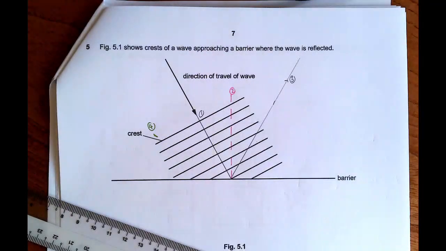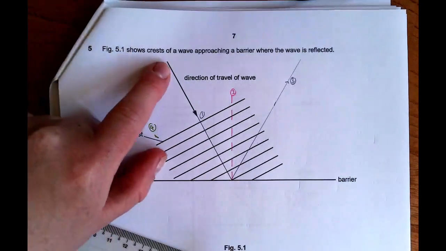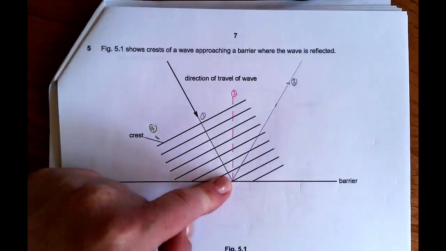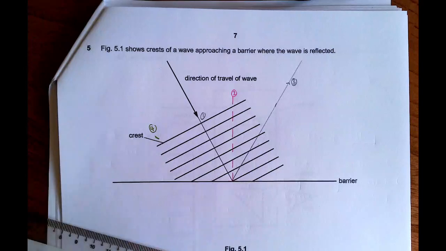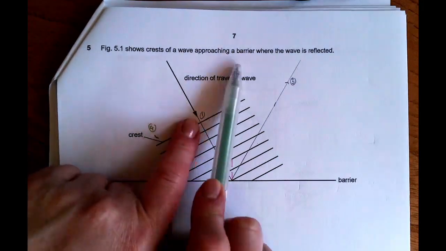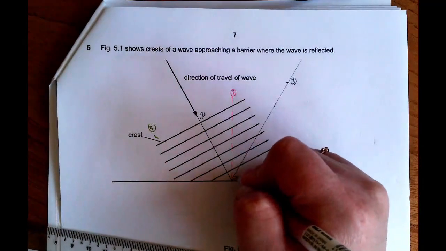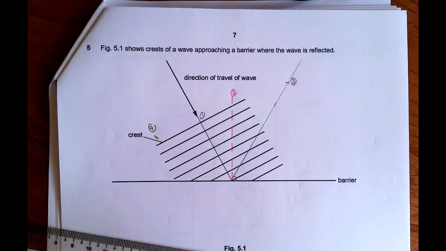Okay, before I finish the diagram off, sorry, just dropping things all over the place, I've numbered the steps I've taken so that you can see what order to do things in. So step 1 is I have extended the direction of the wave travel all the way to the boundary, and that allows me then to measure the angle of incidence. So that was step 1. Step 2 was to draw the normal line, and that is at 90 degrees to the barrier.